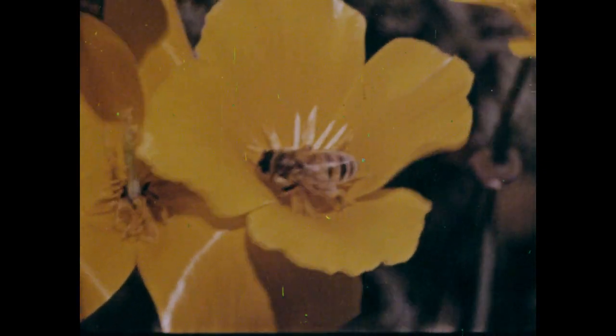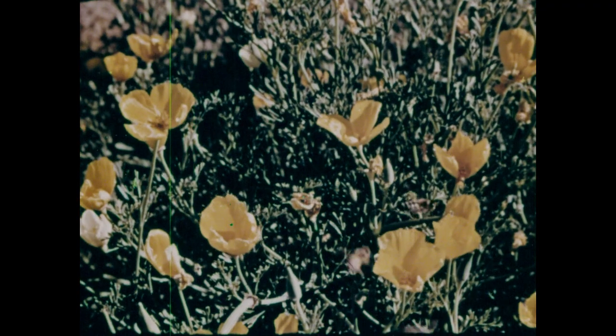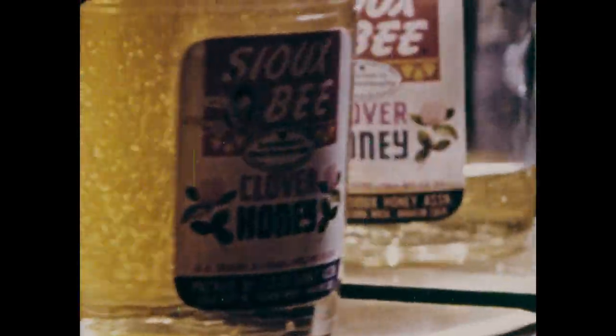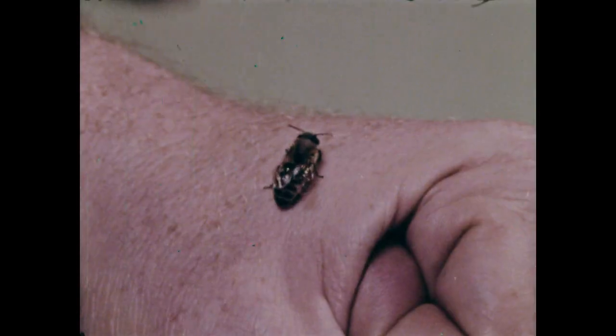Everyone knows some things about the honeybee. Her industrious buzzing from flower to flower seeking nectar, the delicious product she makes from that nectar, and the potency of her last resort defense.